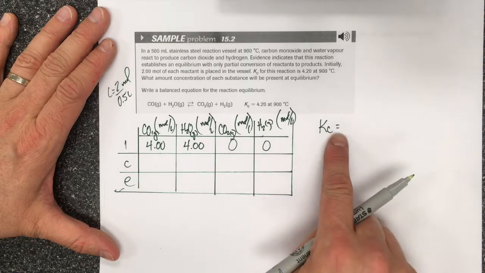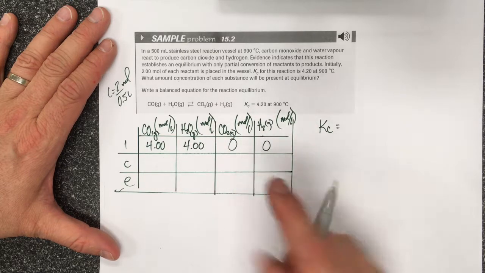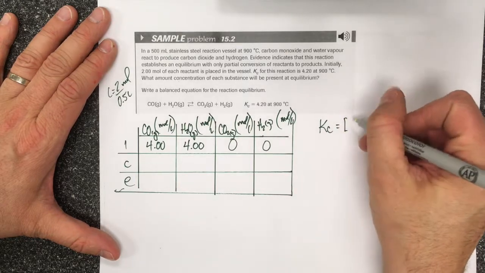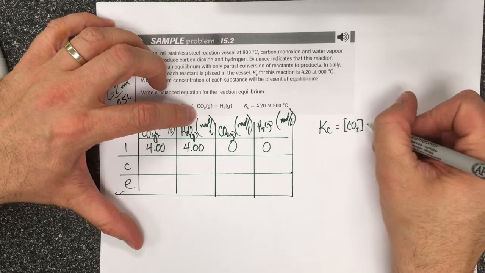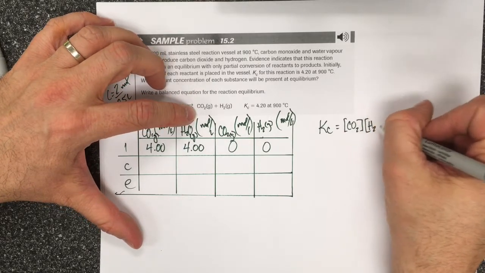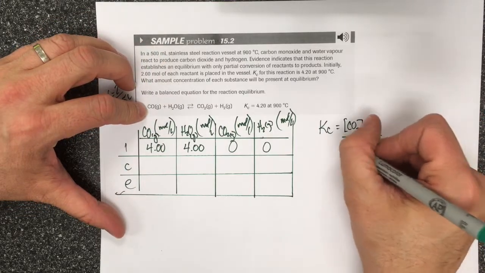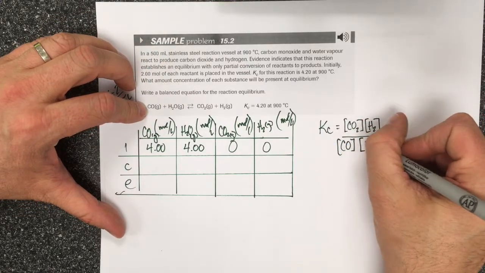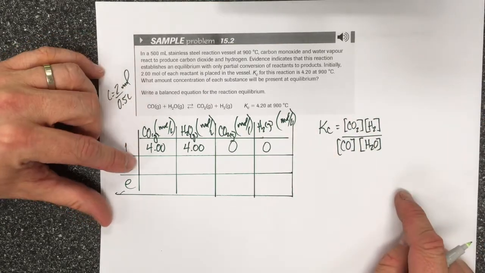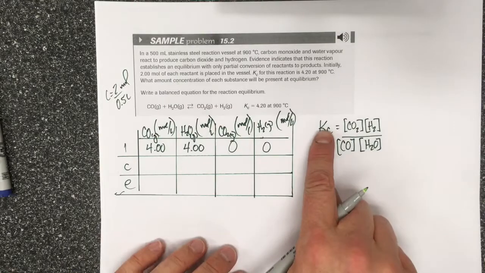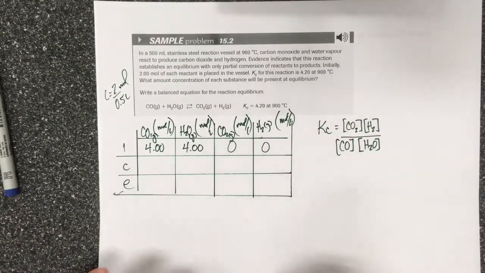So this is all it's told me, that its Kc is 4.2, and it gave me the initial conditions. But I know that if I calculate Kc, it's the products raised to their coefficient, so carbon dioxide to the power of 1, times the hydrogen raised to the power of 1, divided by carbon monoxide gas to the power of 1, and water vapor to the power of 1. So this is my Kc expression. Since I know this number, if I could fill these blanks in, I could probably figure it out.